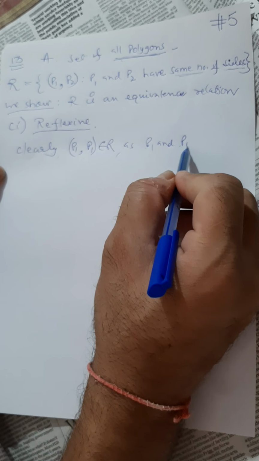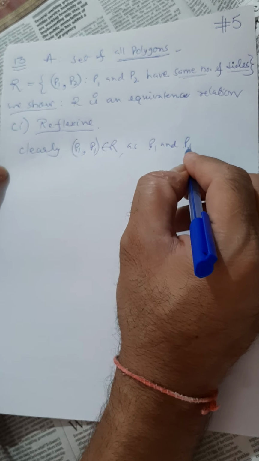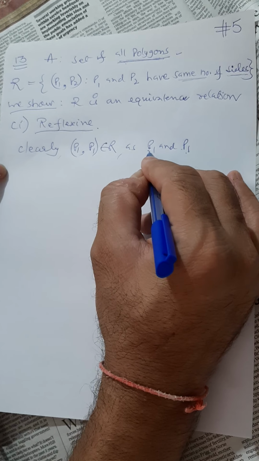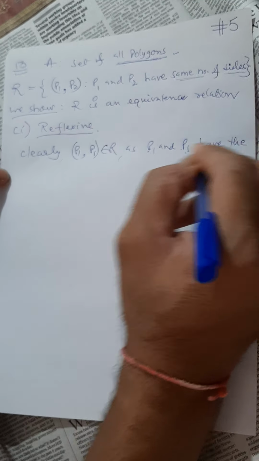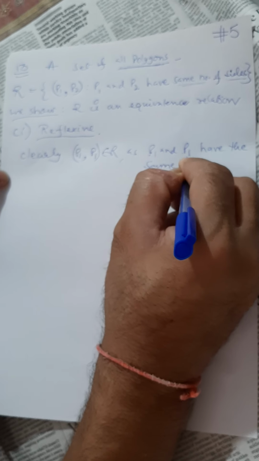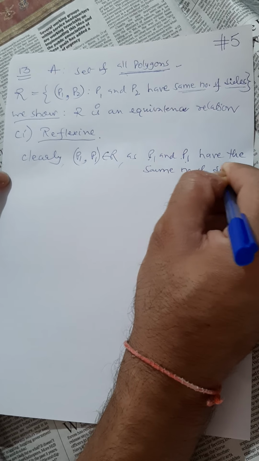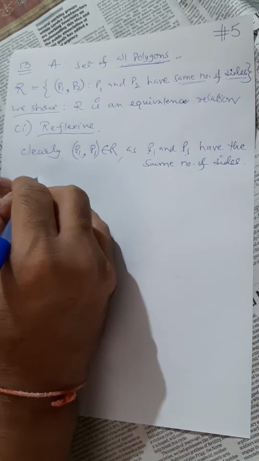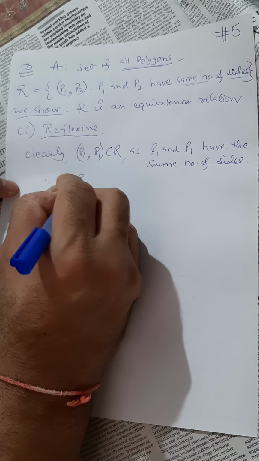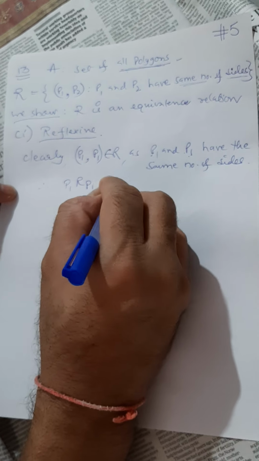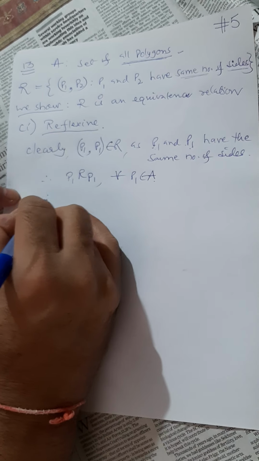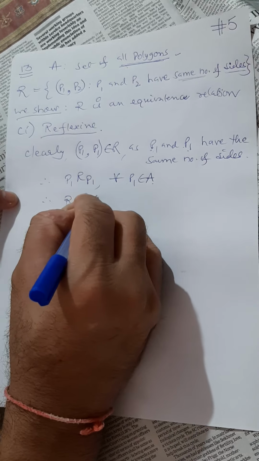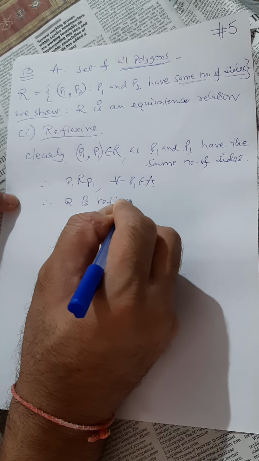If this is a triangle, then this is also a triangle. If this is a rectangle, then this is also a rectangle. So P1 and P1 have the same number of sides, which is quite obvious. So you can say that P1 is related to P1 for every P1 belongs to A, that is, for every polygon P1. So R is reflexive.